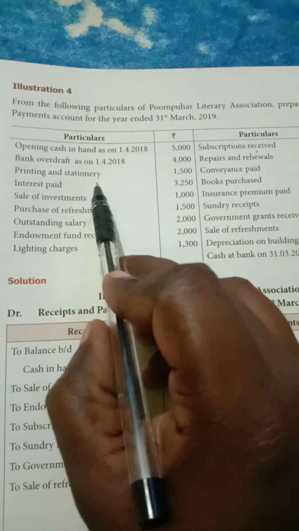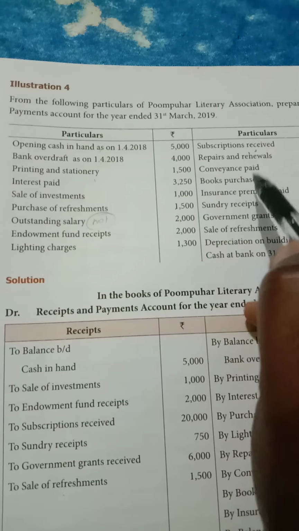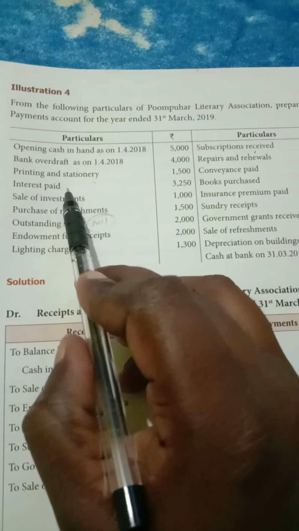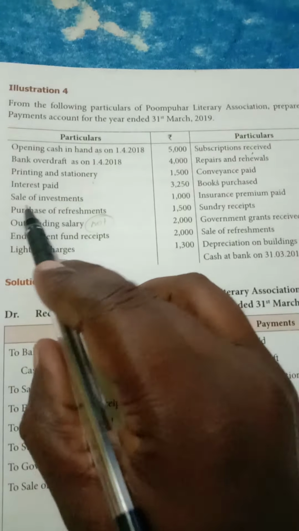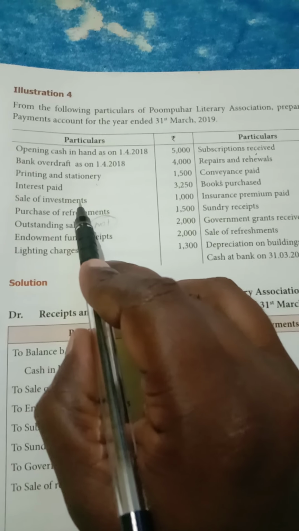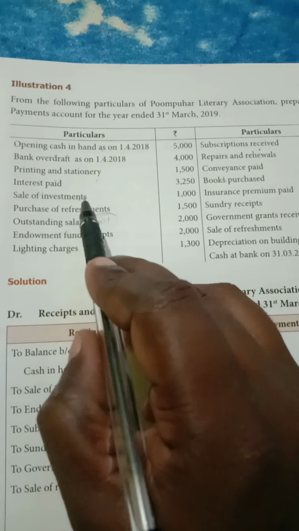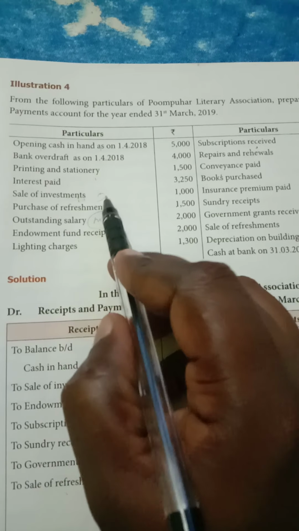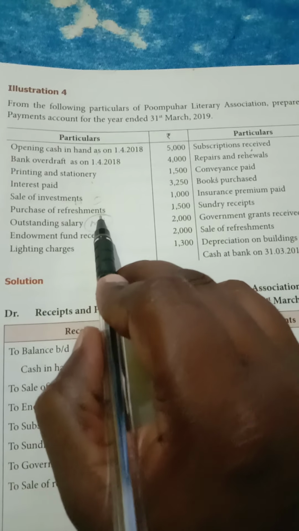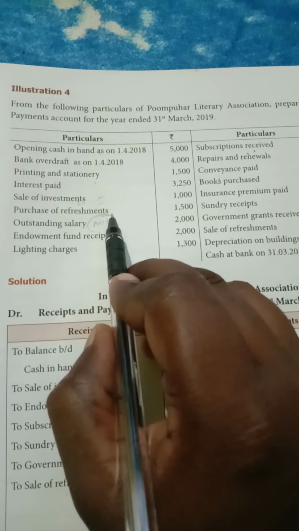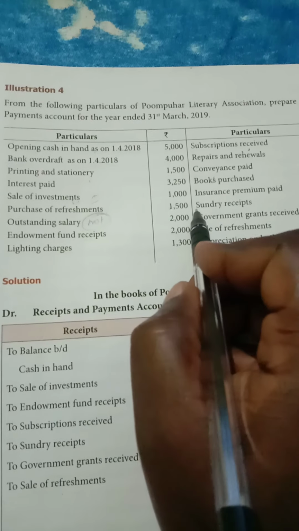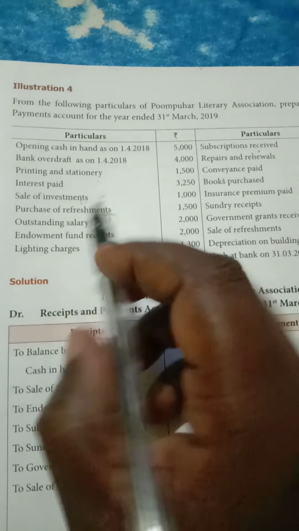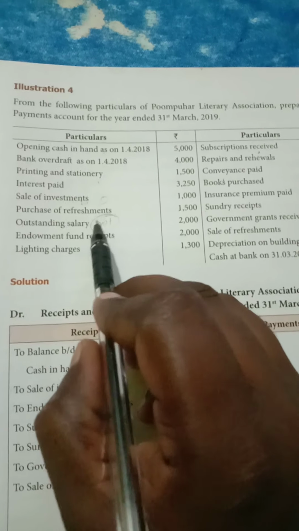Next, printing and stationery is an expense, we write on the credit side. Interest paid is an expense, we write on the credit side. Sale of investment is an income, we write on the debit side. Purchase of refreshment is an expense, we write on the credit side of the receipts and payments account. So next, outstanding salary.